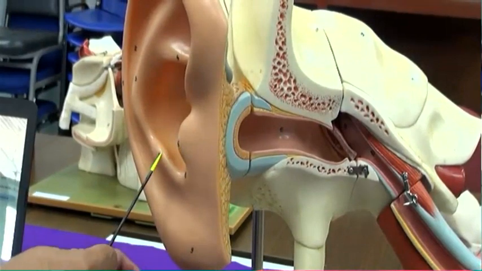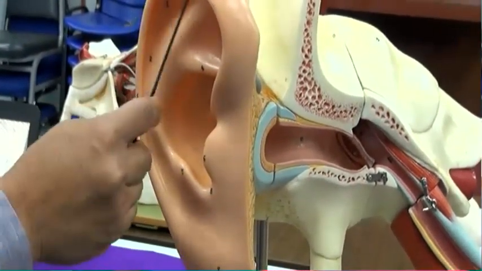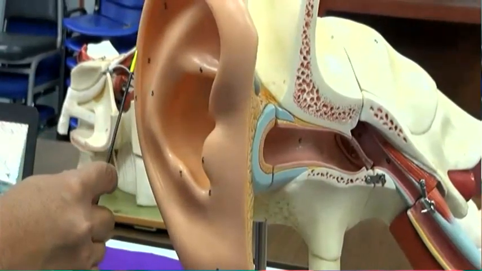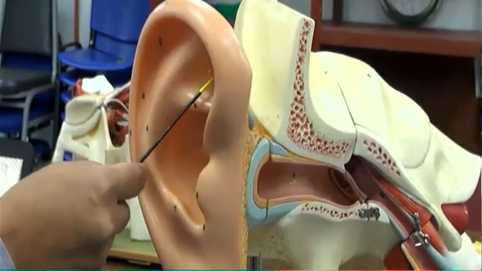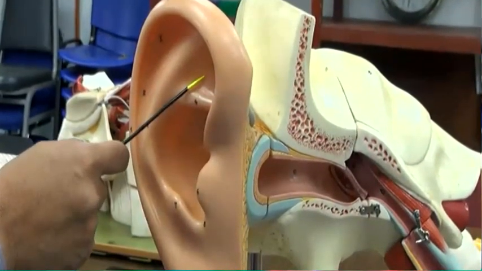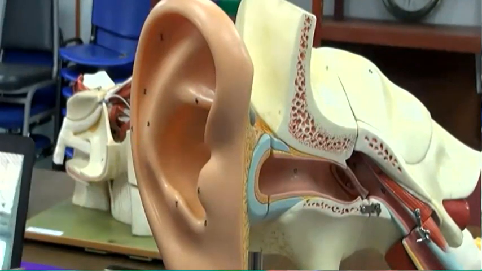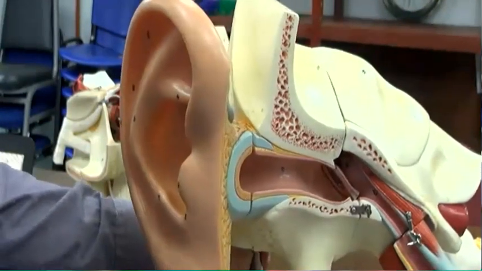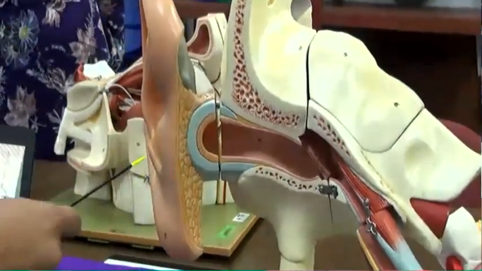You have the antitragus, and then you have the helix. And then you have the antihelix. You have a fossa, and then you have the concha. So that is the auricle, and then the external auditory meatus.